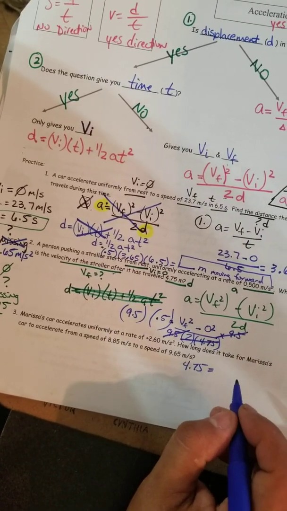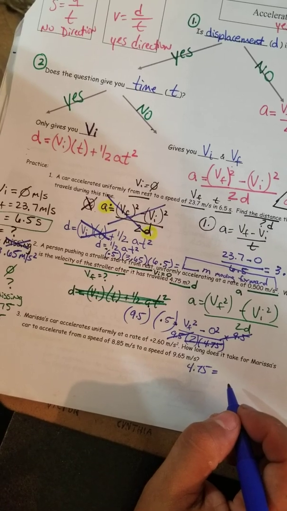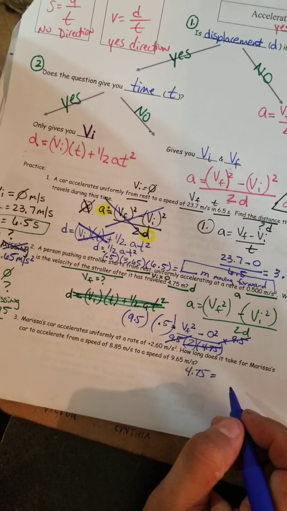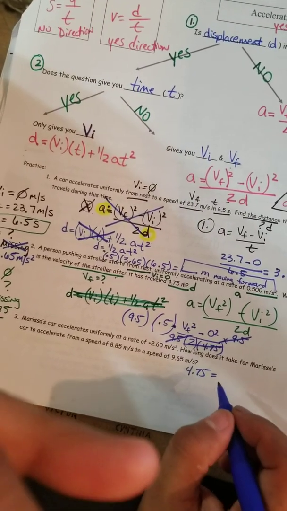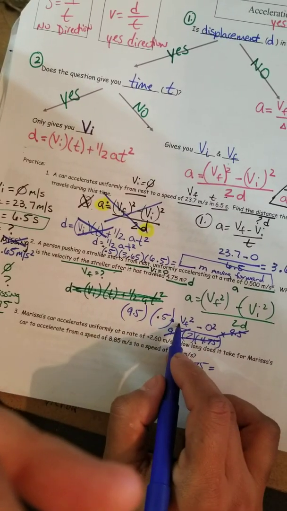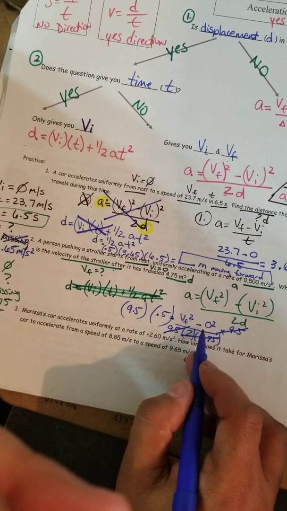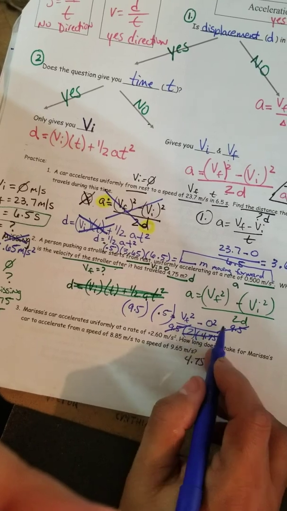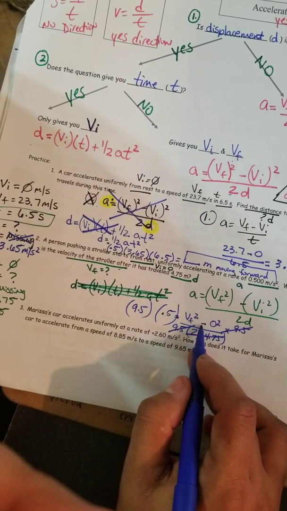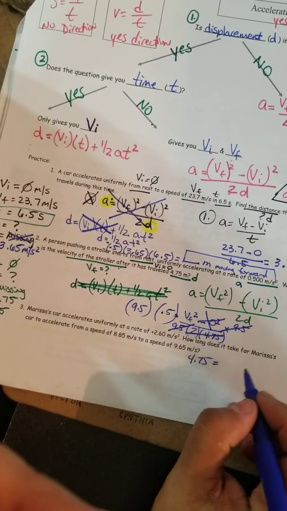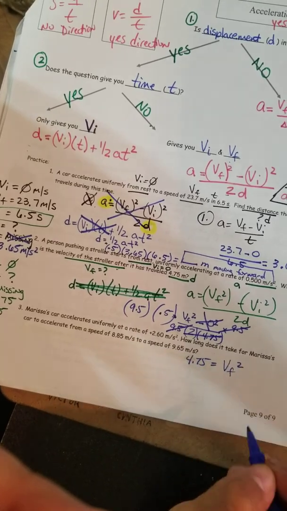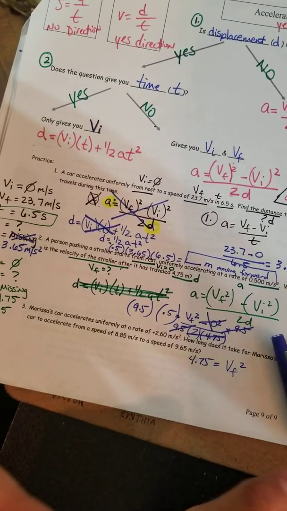I don't have my calculator on. Hopefully you're double checking my math. And if we're in class, I would absolutely tell you to double check my math. Equals VF squared minus 0 squared. 0 squared is 0, so VF squared minus 0 is not important, is it? VF squared. Am I done?